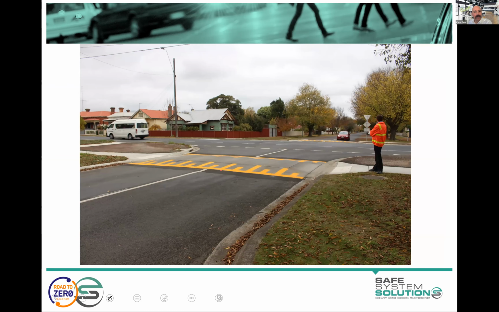So this one was interesting, where the threshold treatment was being provided, and I like threshold treatments. They're great. They sort of show that you're entering into a lower speed environment. There was a road safety audit undertaken on this one at design stage, and the auditor rightly picked up a potential confusion of priority for a pedestrian walking up here. Would they think that that's their priority?